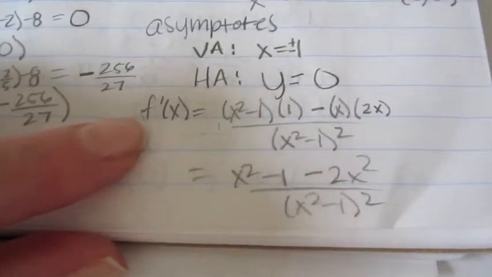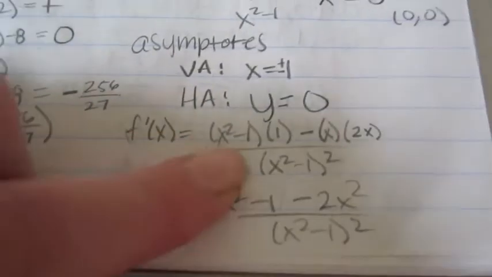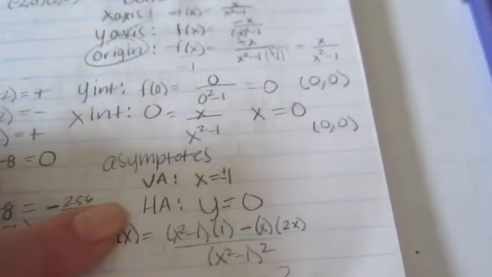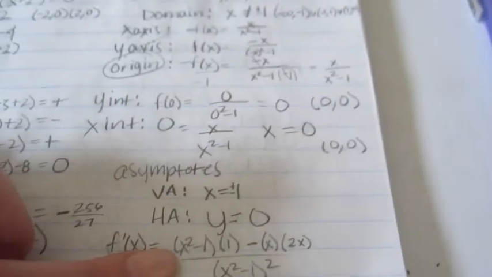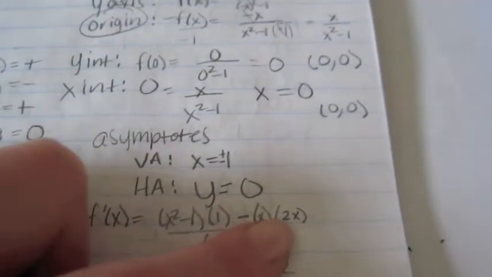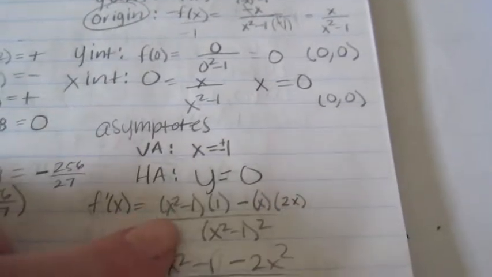Now into the calculus, the first derivative. You take the bottom times the derivative of the top, so the derivative of x is just 1, minus the top times the derivative of the bottom.